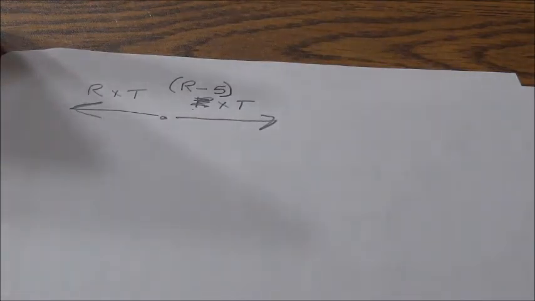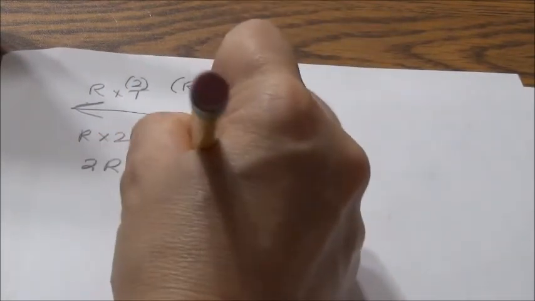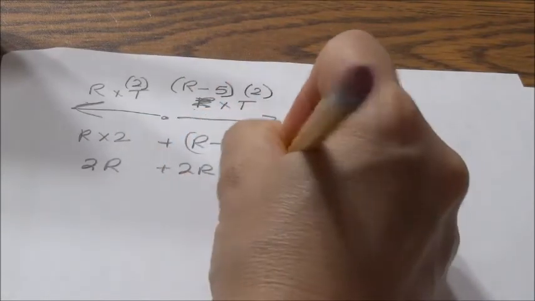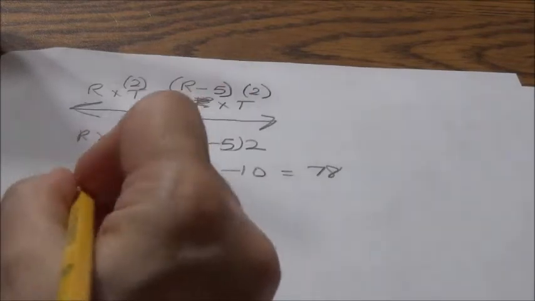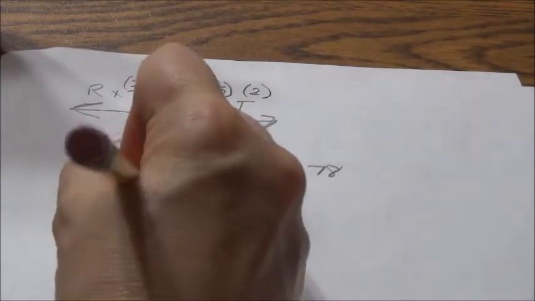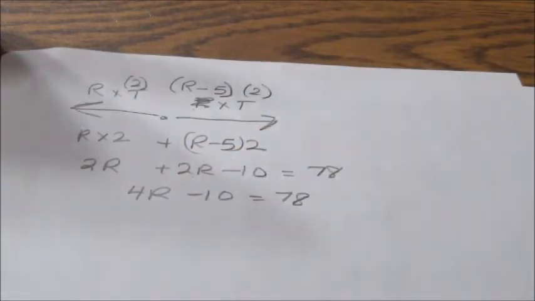Two cyclists are 78 miles apart after 2 hours, so my time here is 2 hours, my time here is 2 hours, and so R times 2, which would be 2R, plus R minus 5 times 2, which would give me 2R minus 10, equals my 78 miles that they were apart. 2R plus 2R would be 4R minus 10, then equals 78.